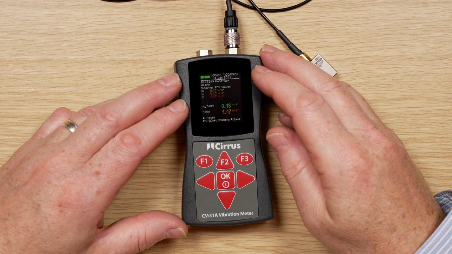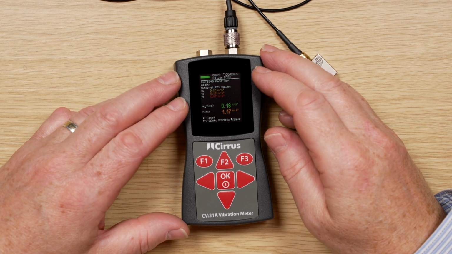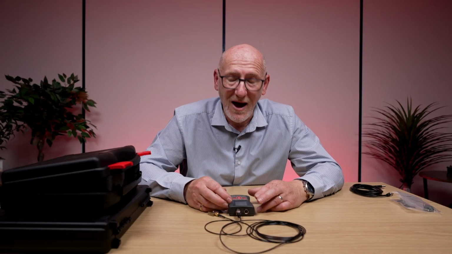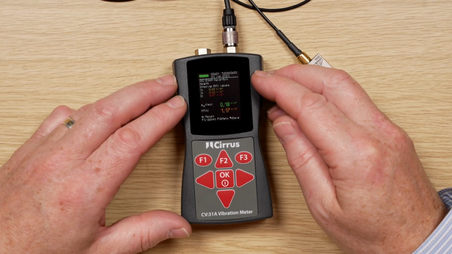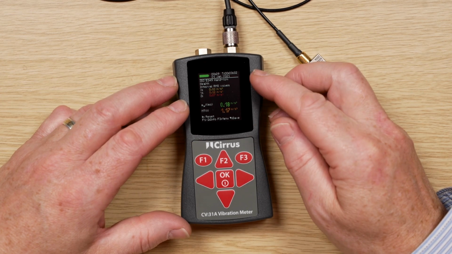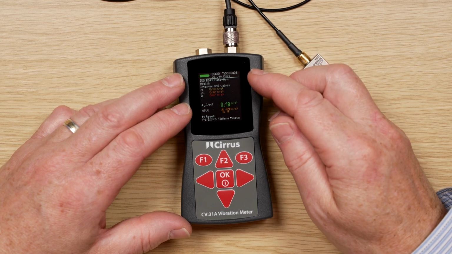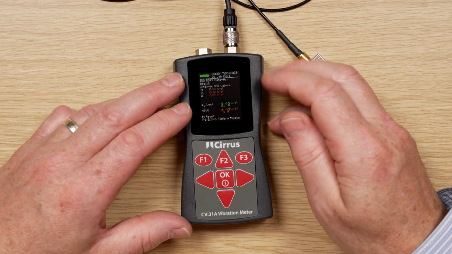Let's have another look now at some of the screens that are on the hand-arm vibration meter, the Revo. This is the basic screen that comes up. We've got it in hand-arm health because we're doing hand-arm vibration. And we've already gone through some of the options on the screen. But one of the things you'll notice, if you're watching very, very closely, is the date's not correct.